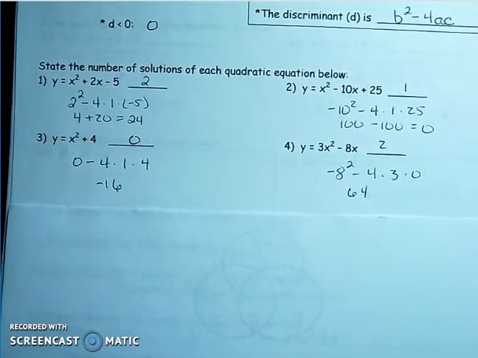Alright, in number 1, the discriminant is 24, so there are 2 real solutions. In number 2, the discriminant is 0, so it means there's 1 solution. In number 3, the discriminant is negative 16, so that means there are 0 real or 2 imaginary. And in number 4, the answer is 64, so there are 2 real solutions.